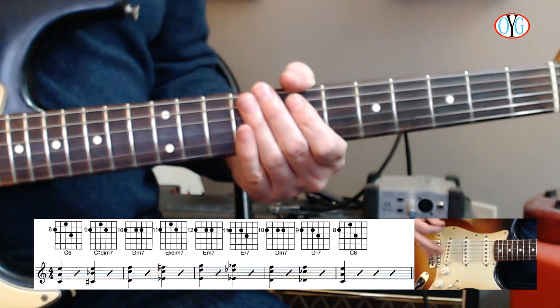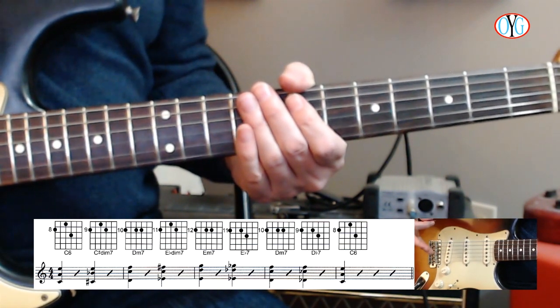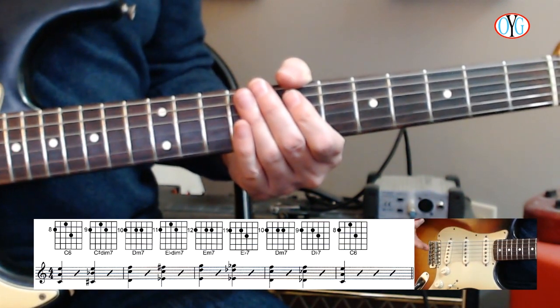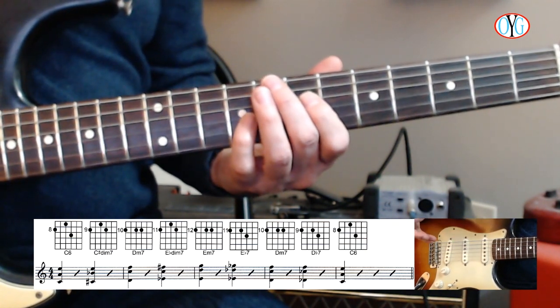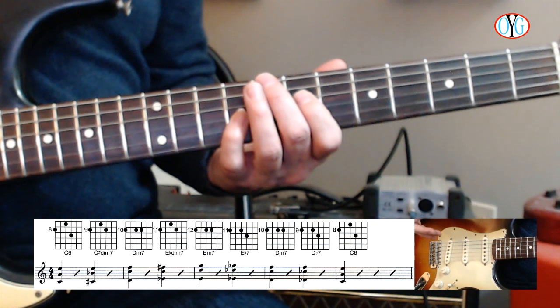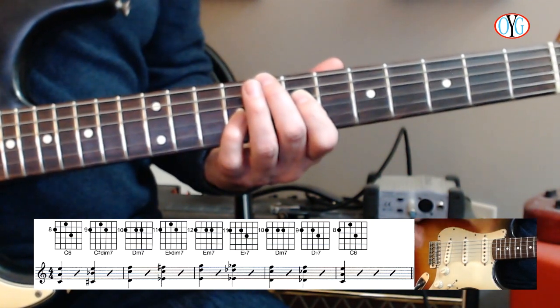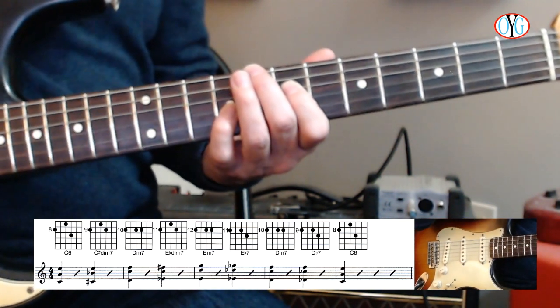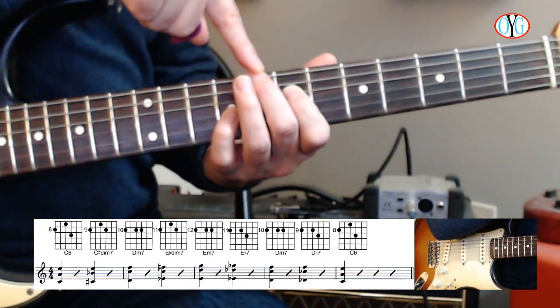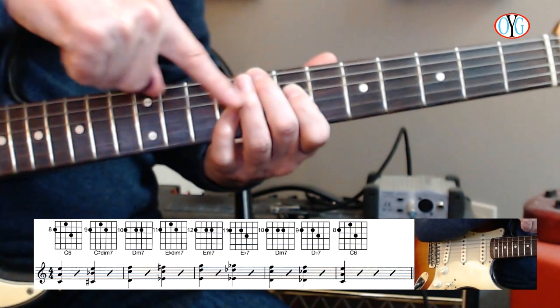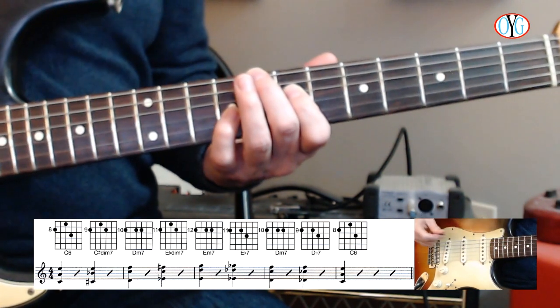Okay, let's put all this to work and play a progression. So I want you to pay attention to the fingering that I use here, because this is part of why I chose to use this fingering in general. In this particular progression, these are my anchors. And I switch between the 3rd and the 4th finger depending on the chord.